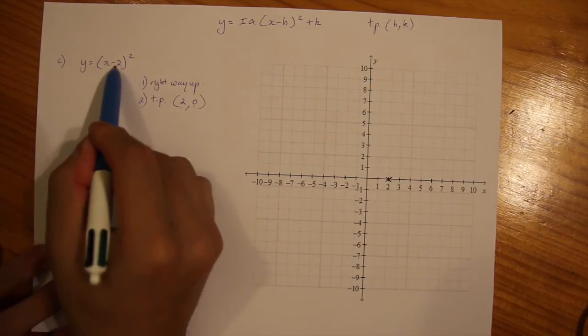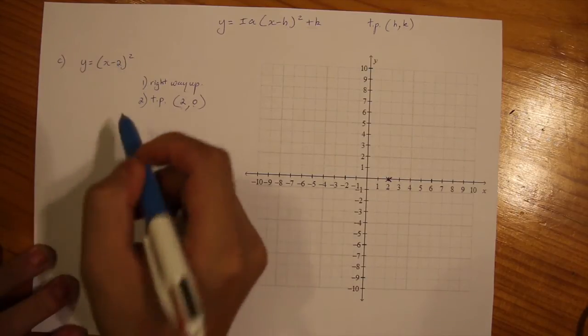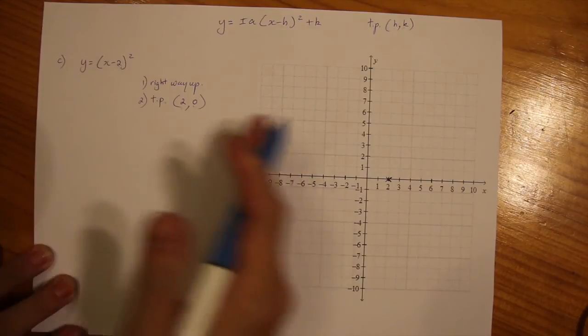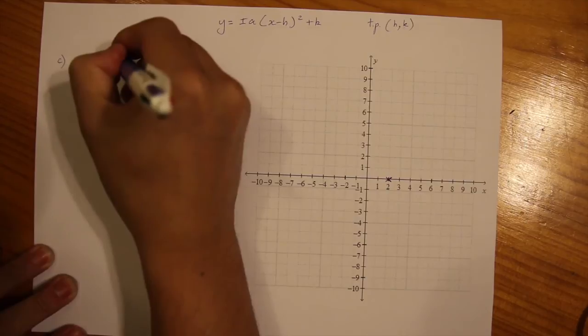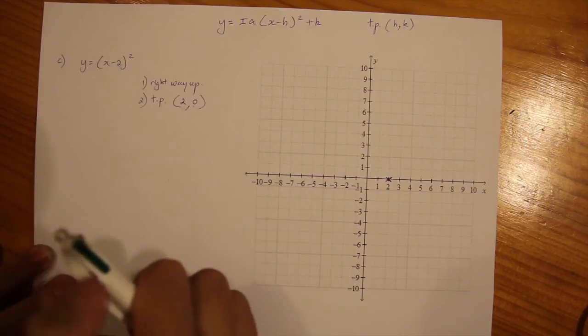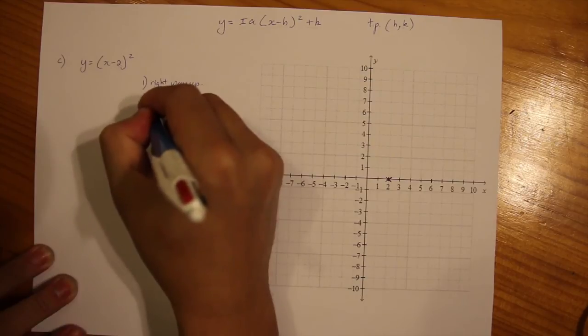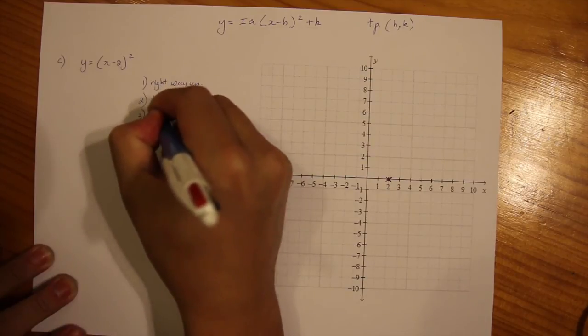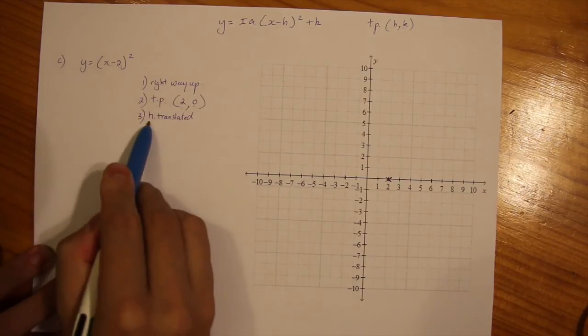What we also know is this 2 is showing you the translation horizontally. So h for horizontal.